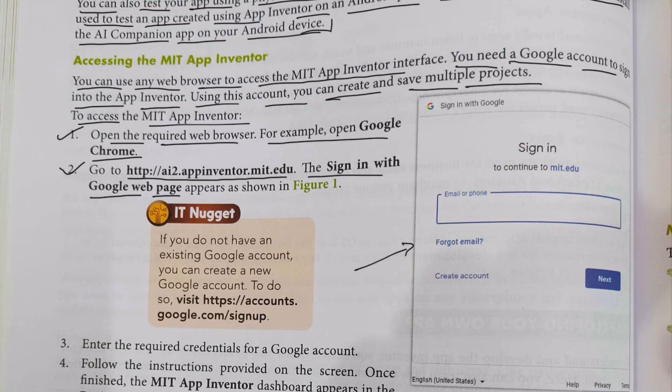At this place you have to enter your email. Maybe for me, I will enter like this: ritesh@gmail.com, and you can press next. Sometimes when you go to this URL, you will not see this page. It will give you a list of Gmail accounts which you have already signed in on your browser, and you can select any one of those email IDs, whichever is yours.